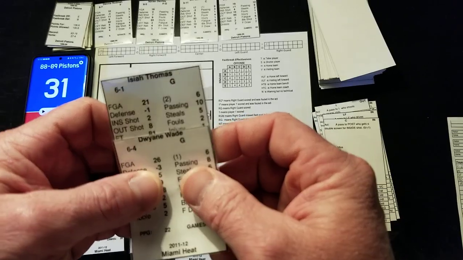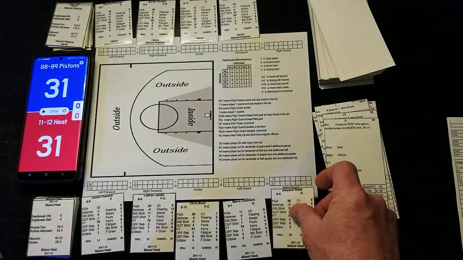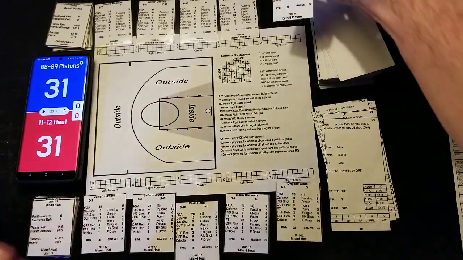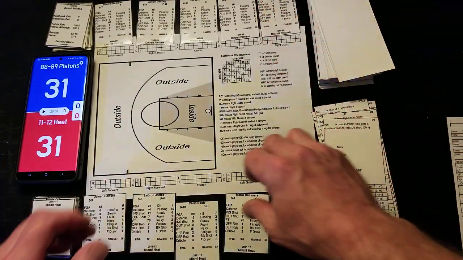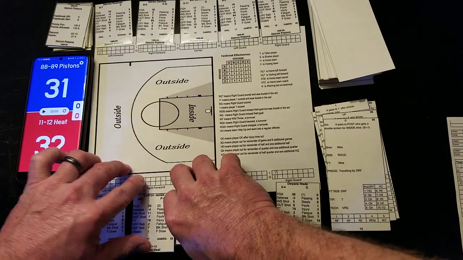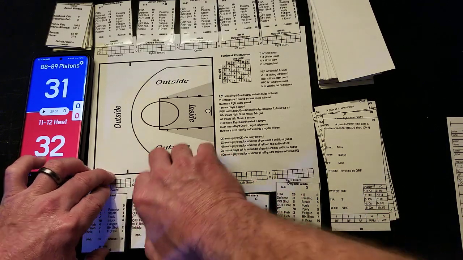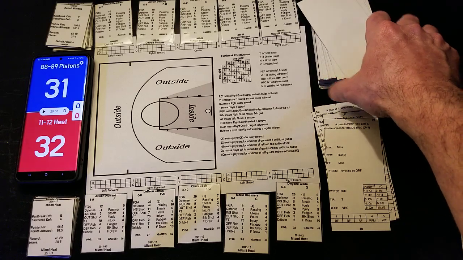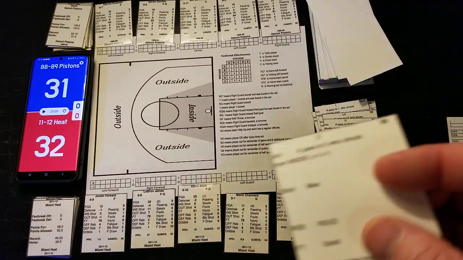Ties go to the defense. I believe that is the rule. Ties on rebounds go to the defense. Actually, no, I apologize. It goes to the offense. So Miami keeps it. D Wade gets his own rebound. I kind of want to look that up again. Now I'm second guessing myself.